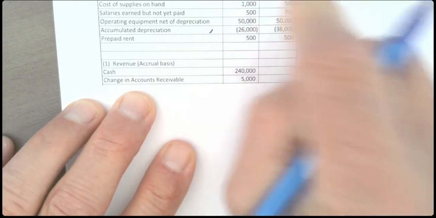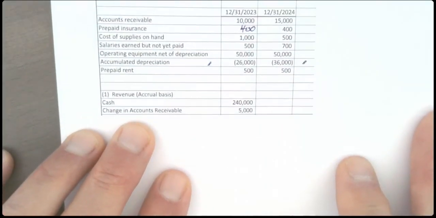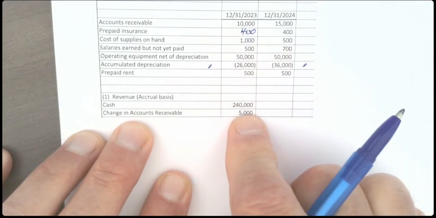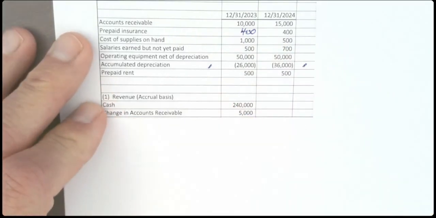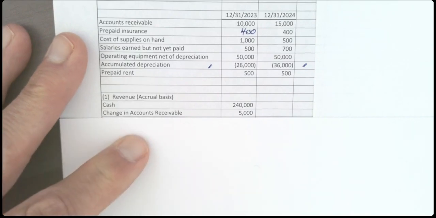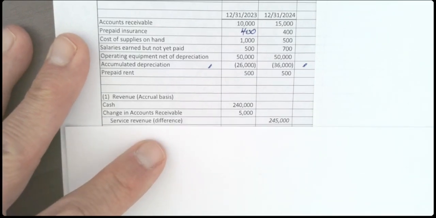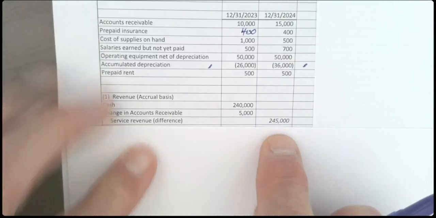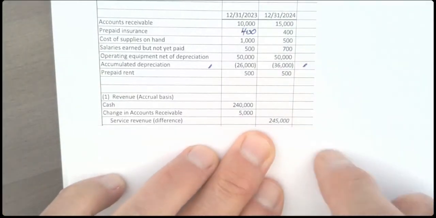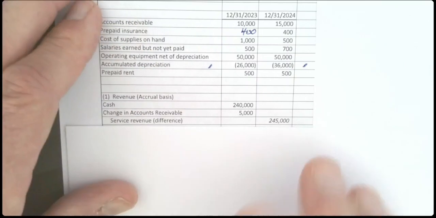And to do that, there was a net debit of $5,000. And therefore, the net credit to sales this year is $245,000. Okay, so that'll be sales revenue.